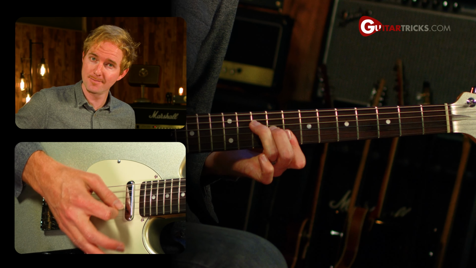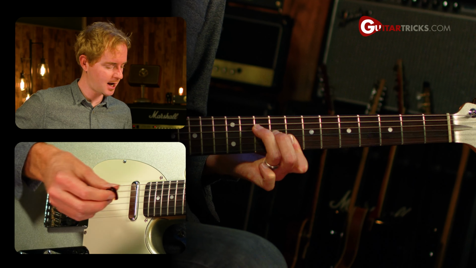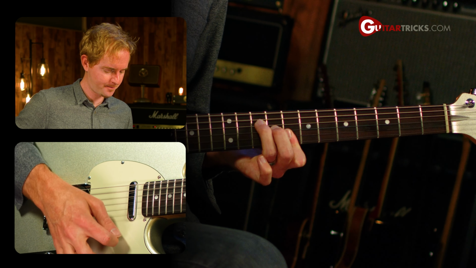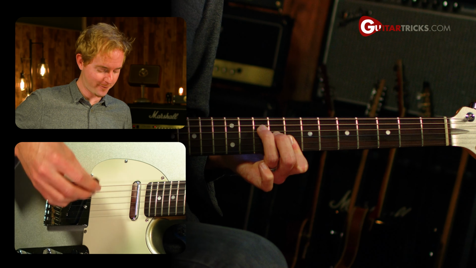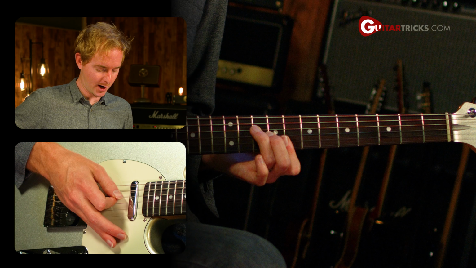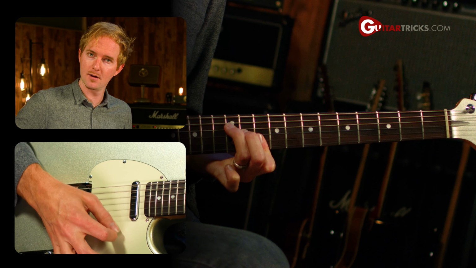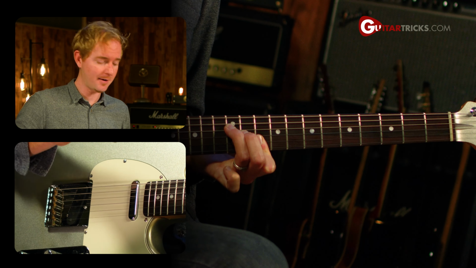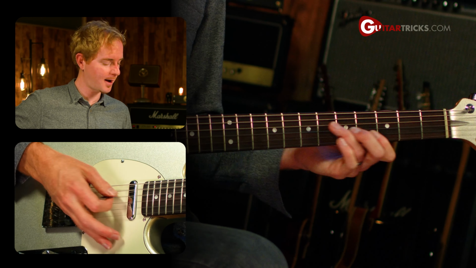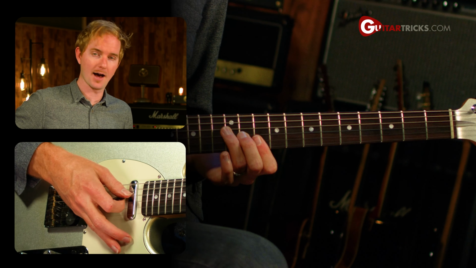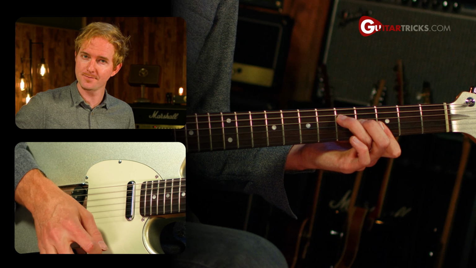There's C. Same shape as G. And then to get from major 4 to major 5, we go up a whole step. So there's our D chord, our 5 chord. So here we can already play 1, 4, 5 in the key of G.